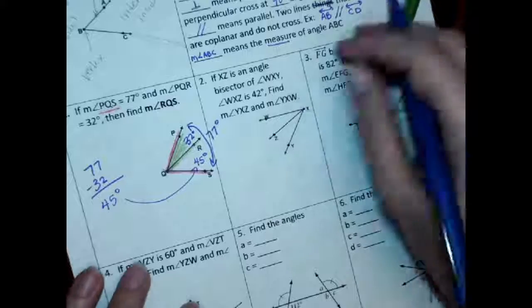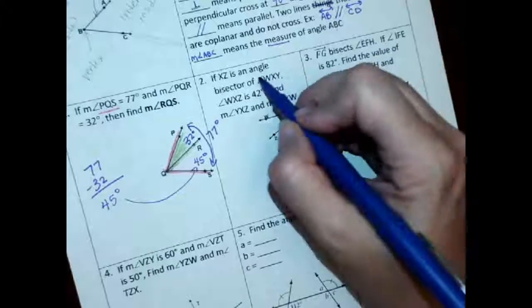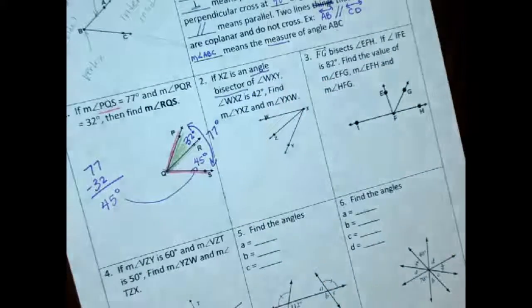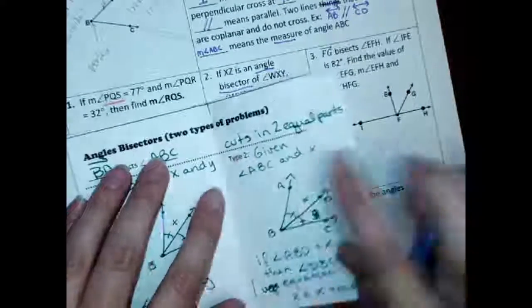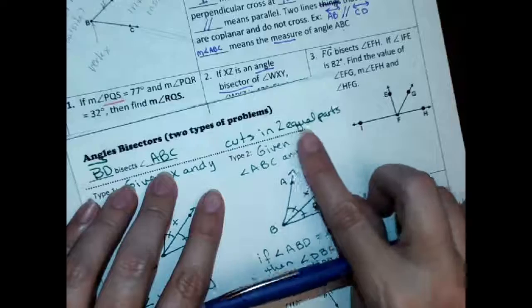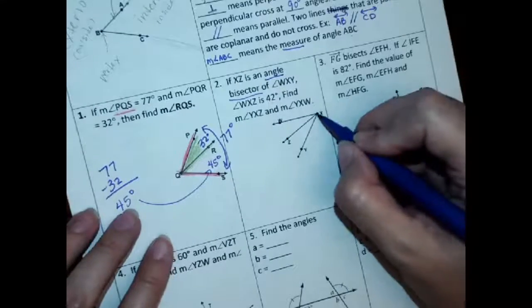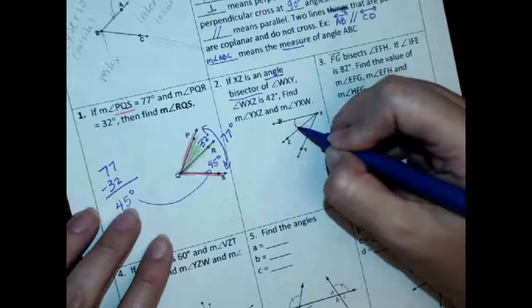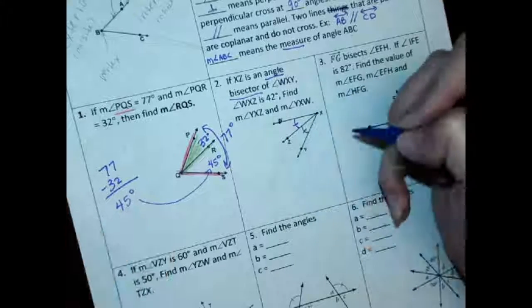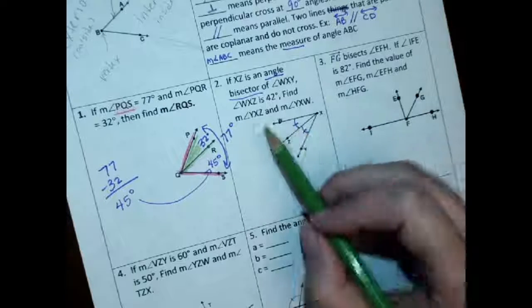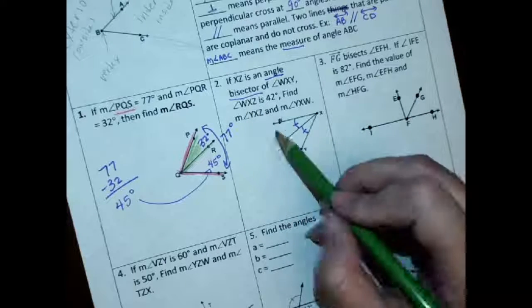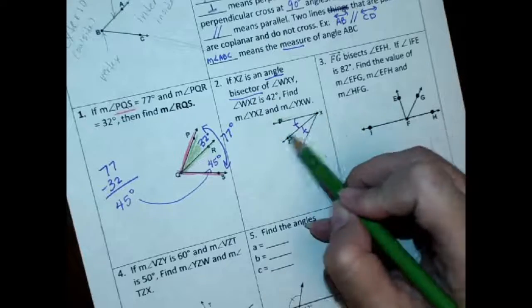Alright, our next one says that it's an angle bisector. Remember what that says? That means we put it in our notebook. An angle bisector cuts it into two equal parts. So what I know here is that this is the angle bisector, and it's cutting this and this into two equal parts. So now when I go on to the rest of my problem, I know that WXZ, that's this side here.